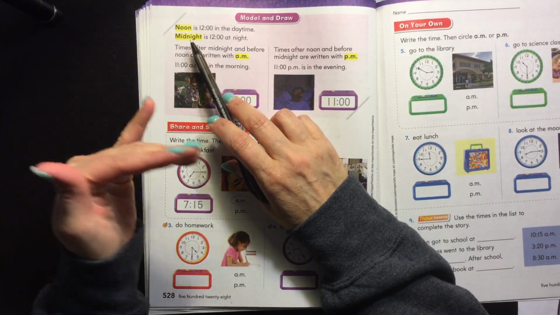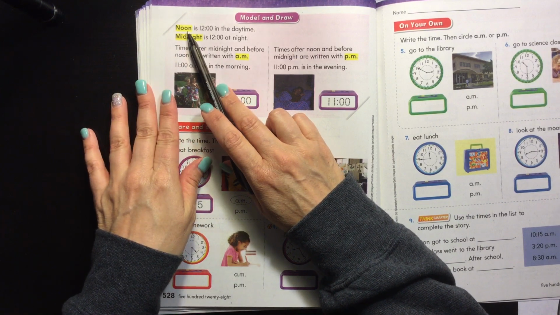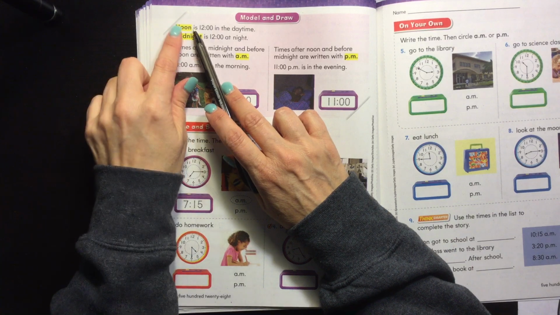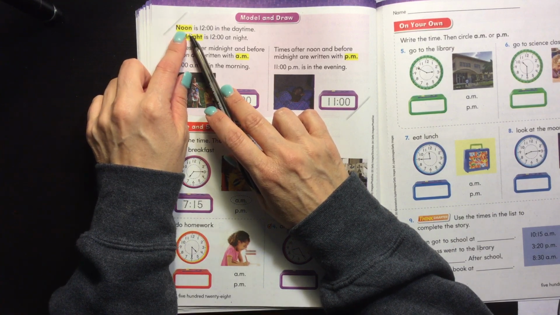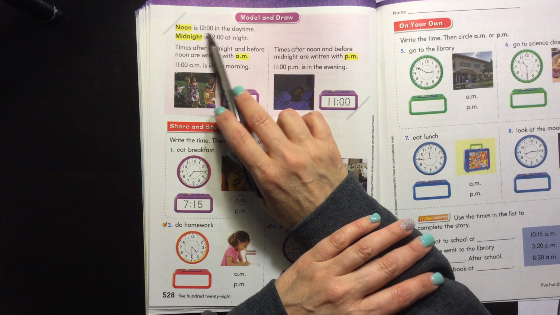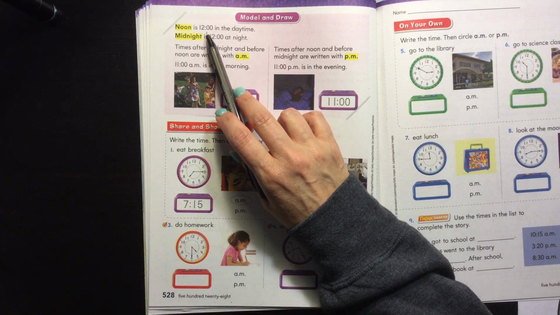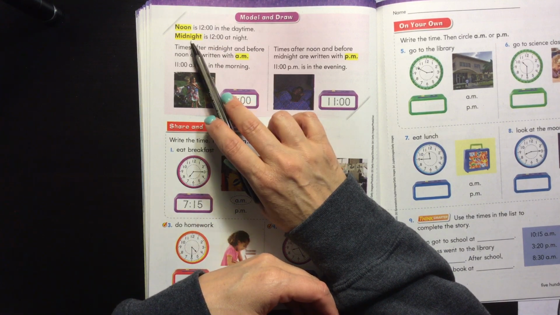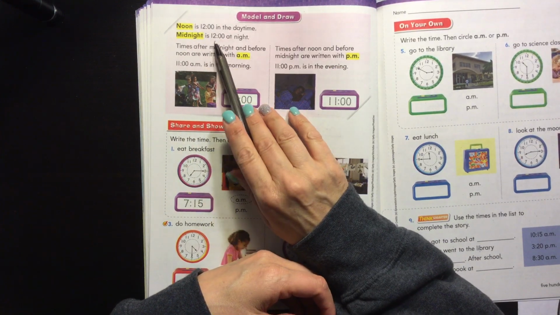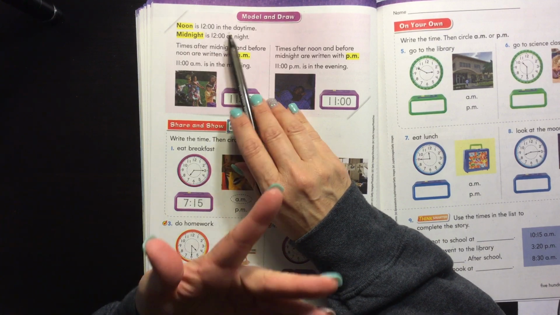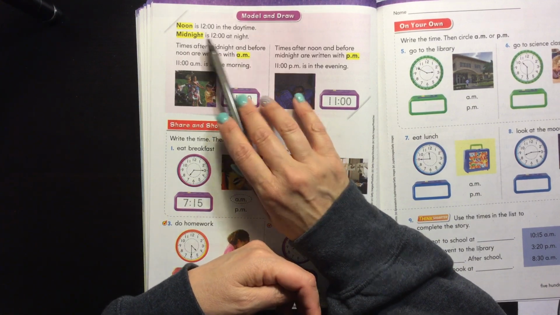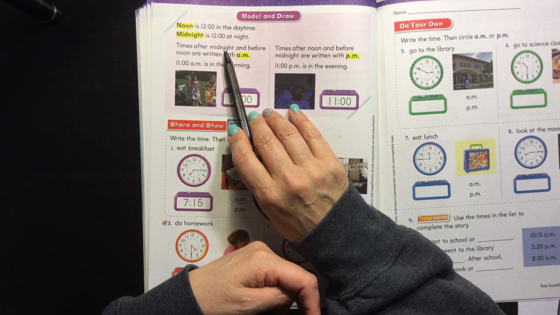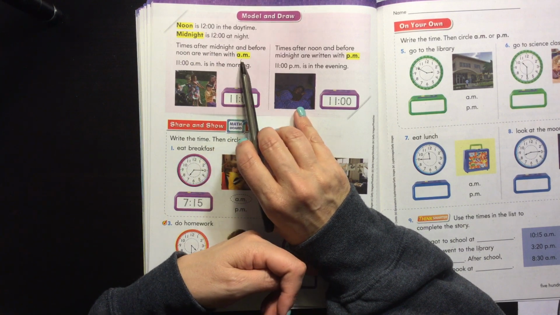If we talk about 12 o'clock, we know that 12 o'clock noon is 12 o'clock in the daytime. So noon, actually 3 minutes after noon, is the time that we go to lunch. So we know it's daytime outside and it is lunchtime. Midnight is also 12 o'clock, but that is at night when you should be in bed. Hopefully you are. And it's when it starts a new day, really. But it is at night. Midnight is at night. So times after midnight and before noon are written with AM.